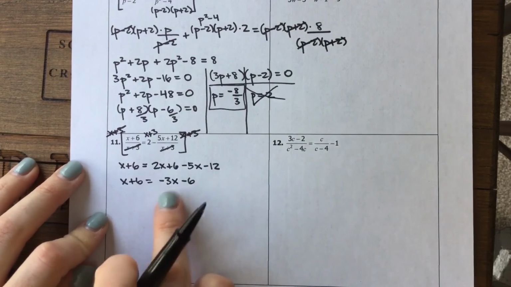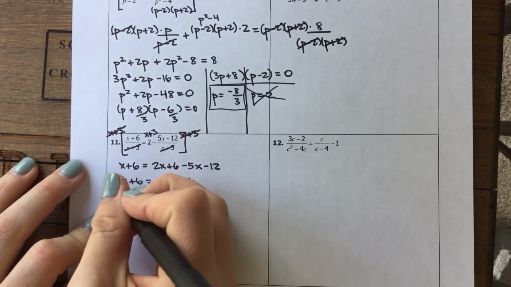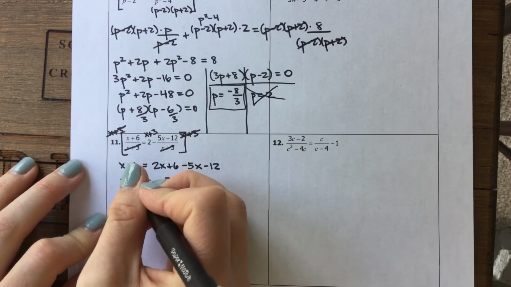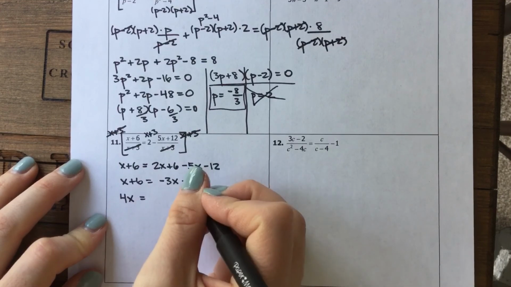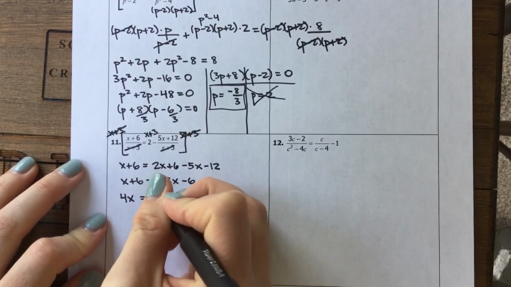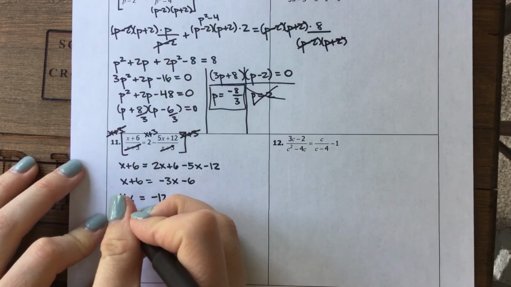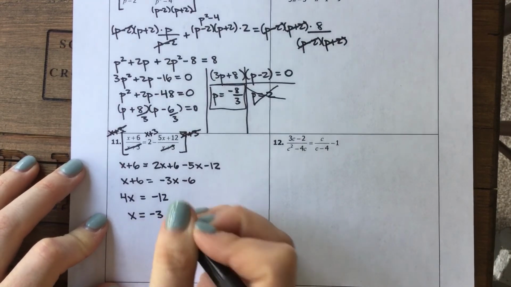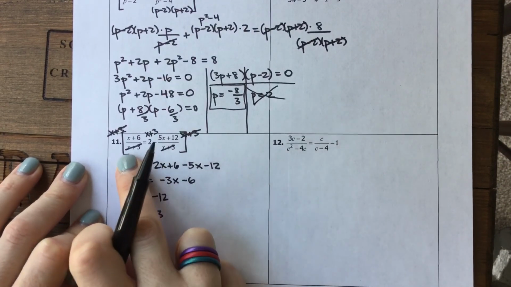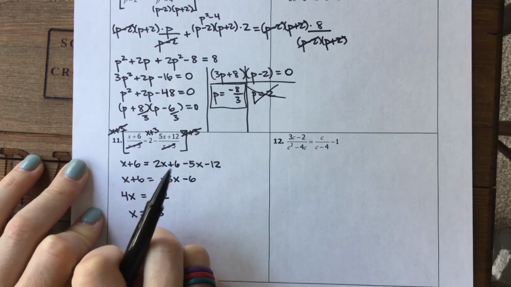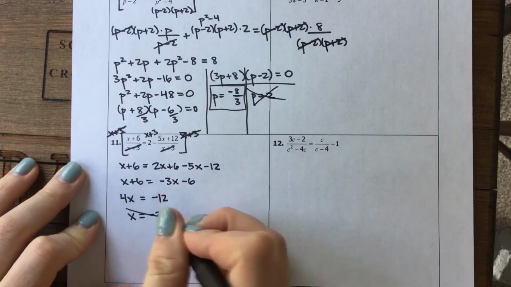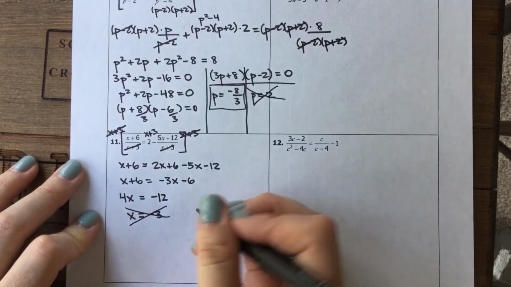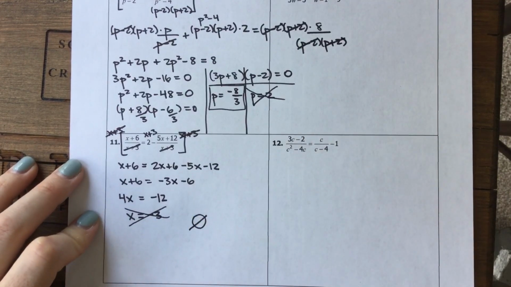So now let's solve. I will add this 3x to both sides, so x plus 3x is 4x. And then I'll subtract this 6 from both sides. So negative 6 minus 6 is a negative 12. Finally, divide both sides by 4. So on the right, negative 12 divided by 4 is a negative 3. So check that answer out. If I try to plug it in here, I get negative 3 plus 3, which is 0. So that means that this is an extraneous solution, and that was the only one I had, unlike number 9. So that means that I have no solution for number 11.